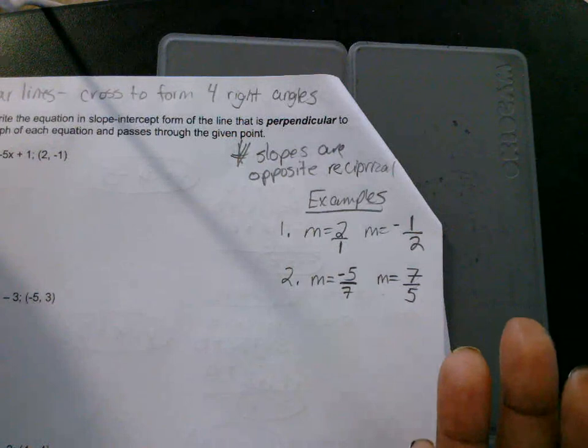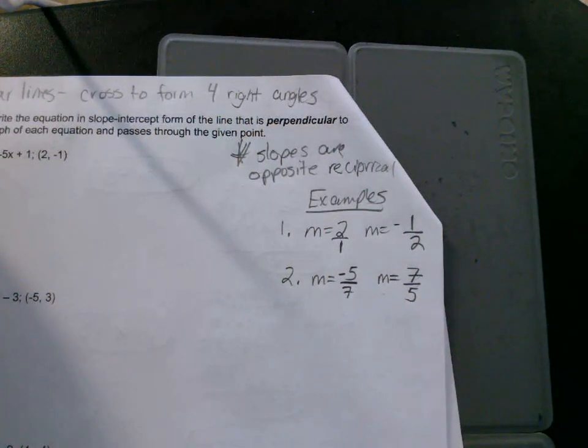Okay. First table. Do you have any questions about what it means to be opposite reciprocal? Are y'all okay? Second table, do y'all have any issues there? Yes, baby. You got a question? The opposite, yes. So one's positive, one's negative. Anybody else? Y'all good?